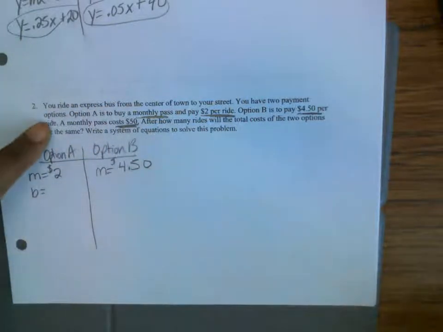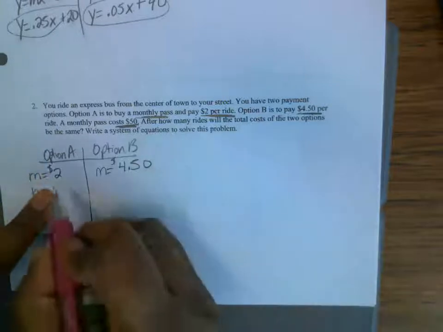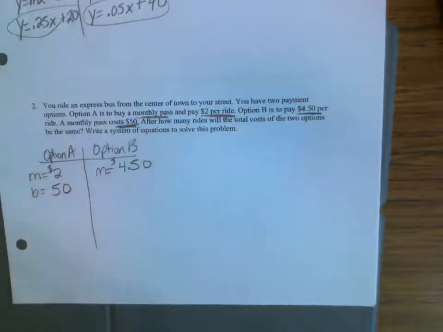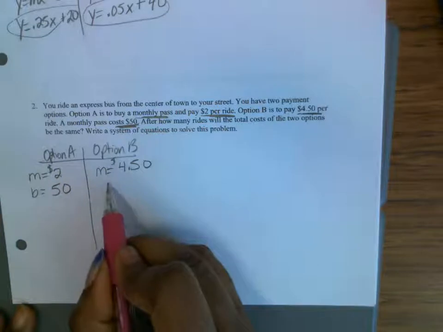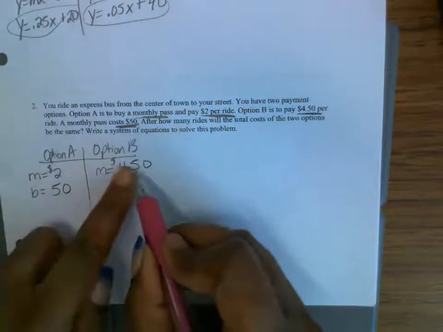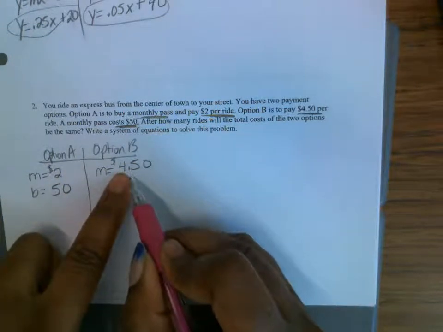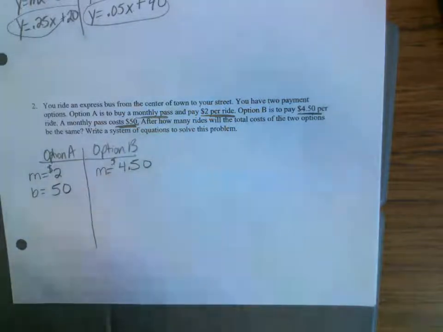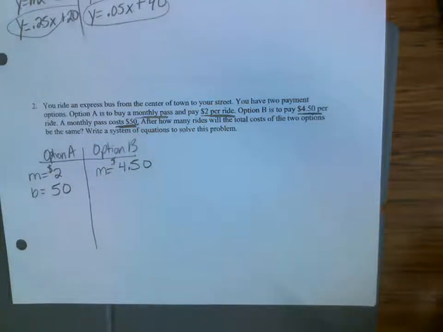So that means the starting amount for A is going to be $50 because you have to pay for the monthly pass. Any questions about that? So this one has no starting amount because all you're doing is just paying the $4.50. You don't have a monthly pass, so there's not a starting amount for that one.